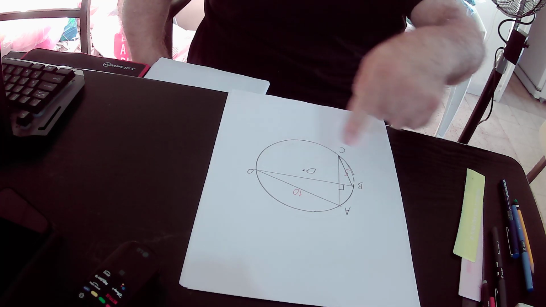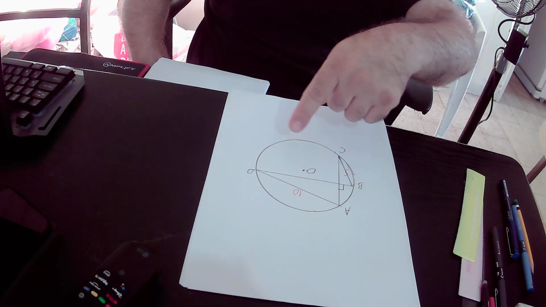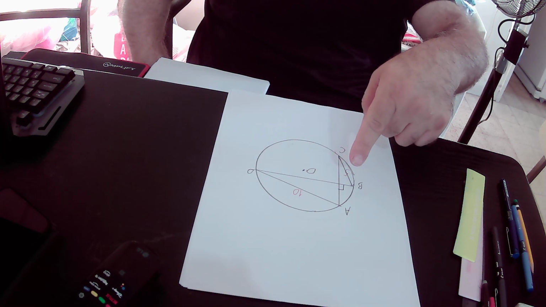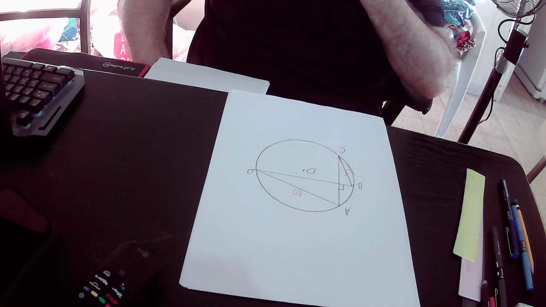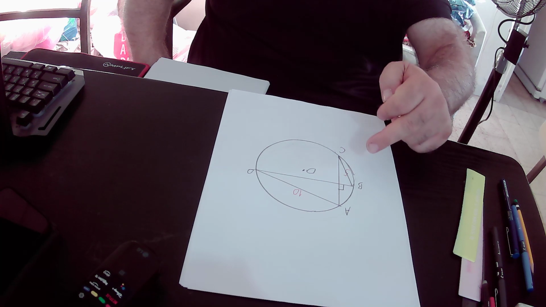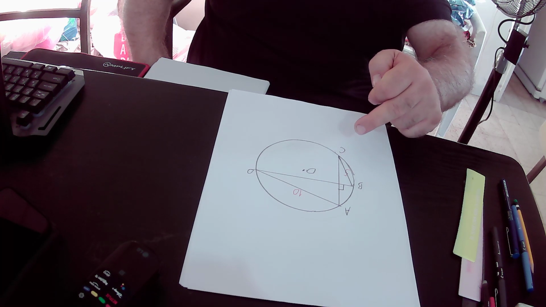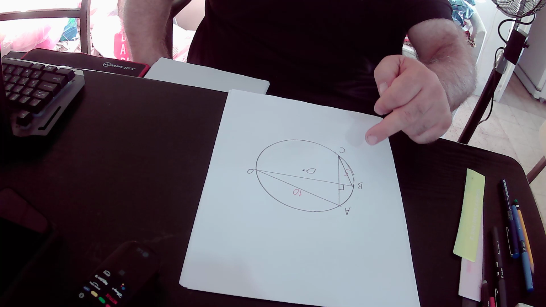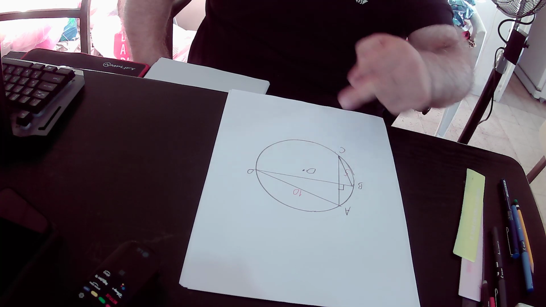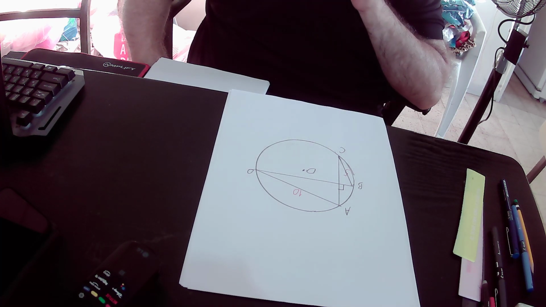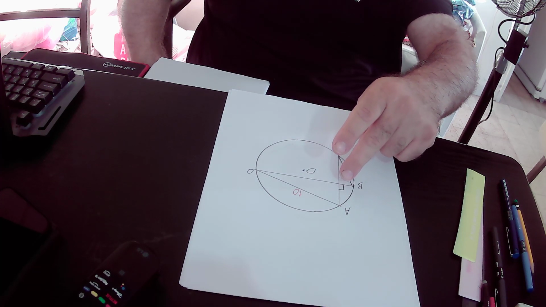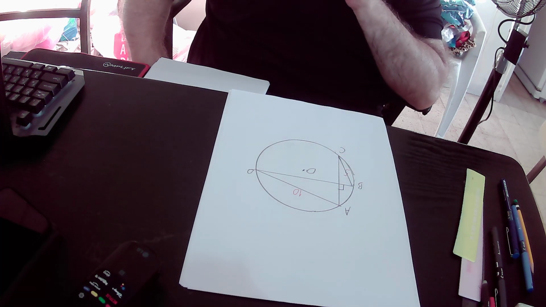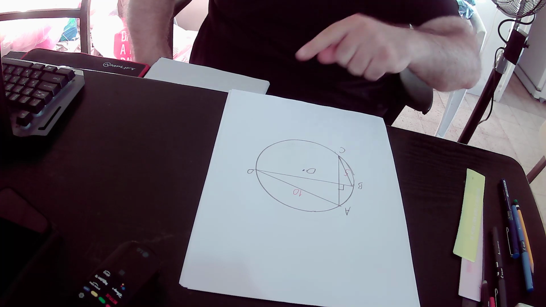chord AD is of size 10 units, while chord BC has size of 5 units, and we have this angle that is 90 degrees, and we want to find out the radius of this circle.